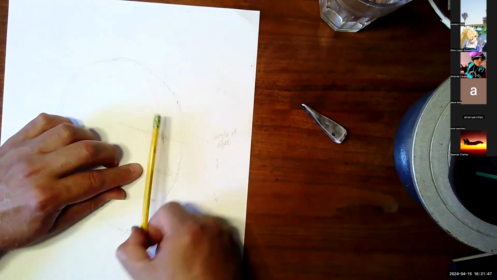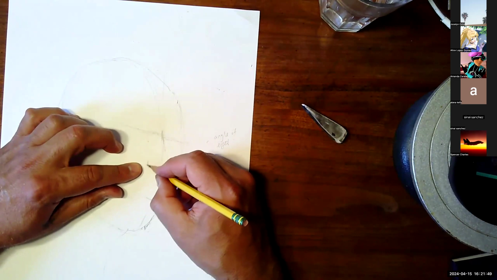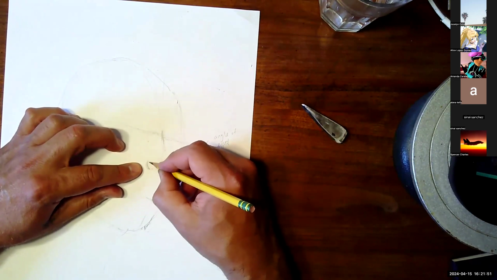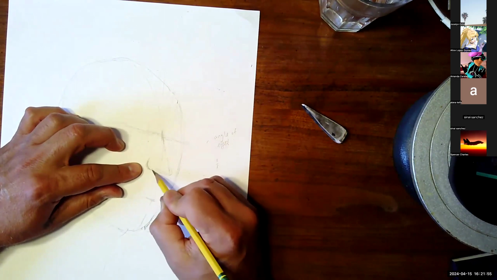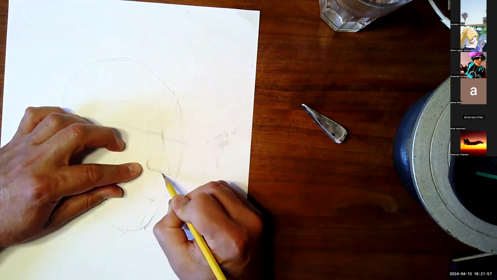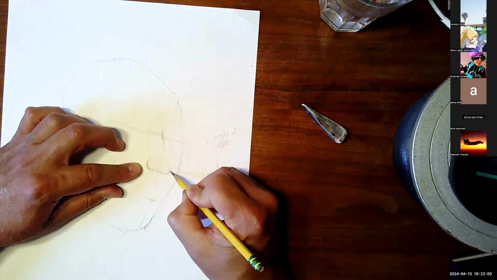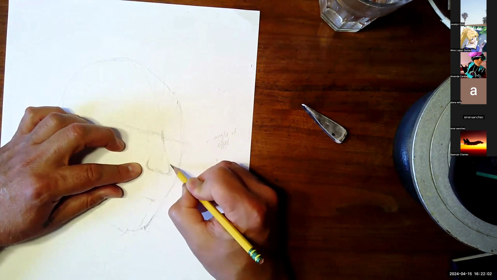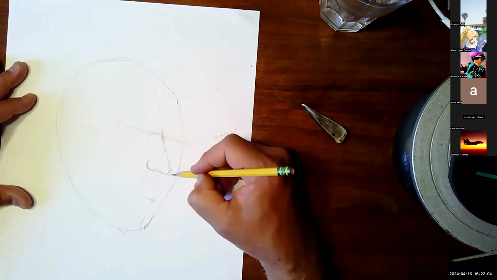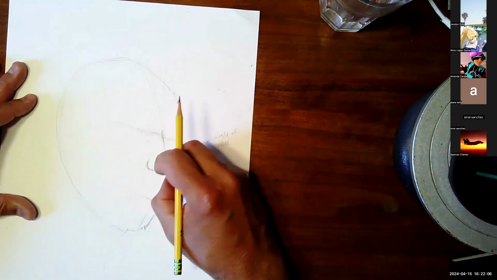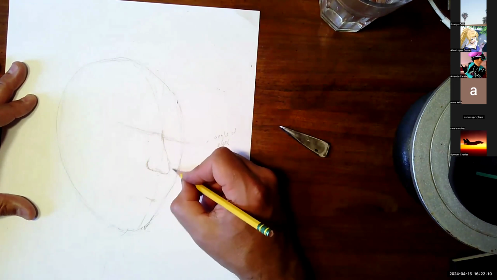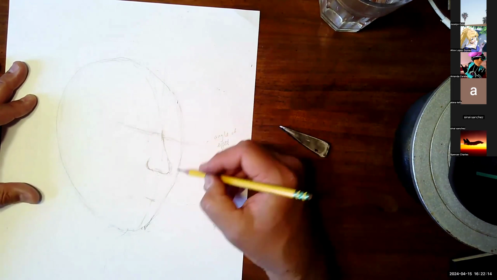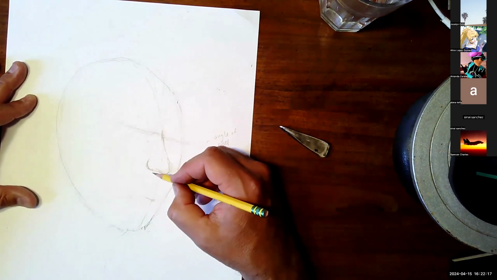So if I were to do that, there could be the edge of my nostril right here, or at least the shadow part. Okay, bring that around. Okay, here. And then, of course, there's no nostril there. That's going to be up there. Now this is all in shadow right here. Okay.